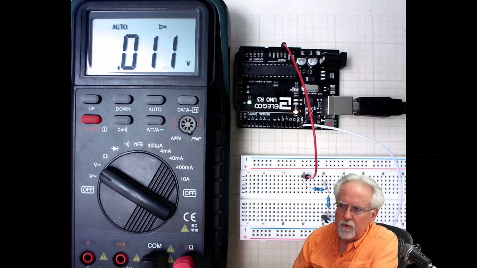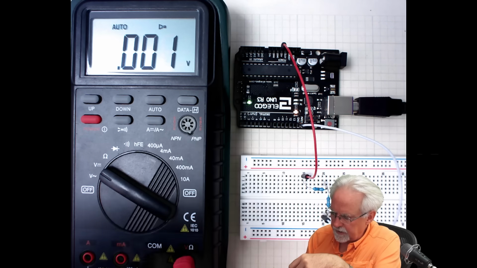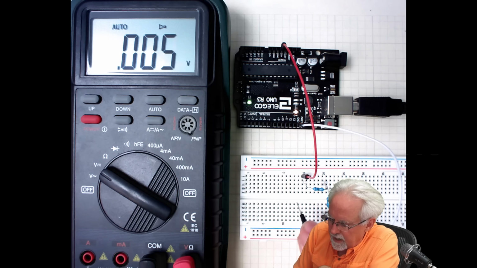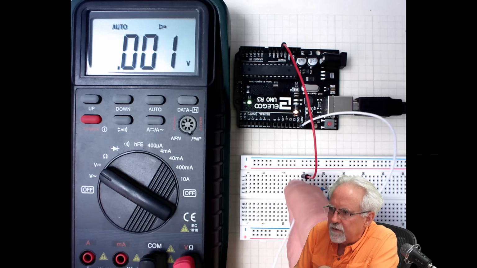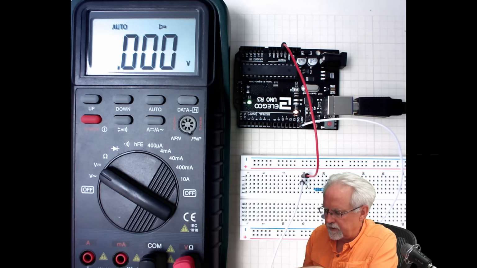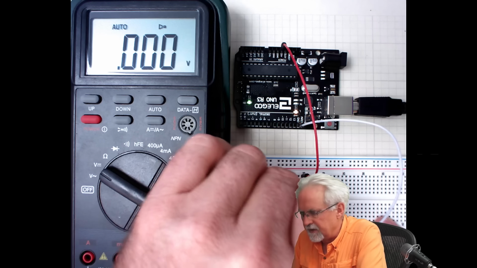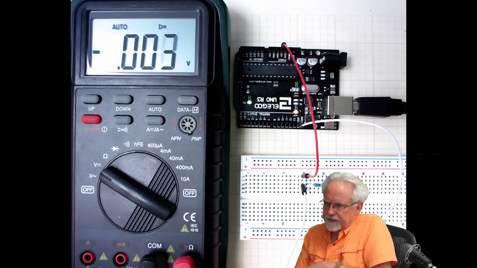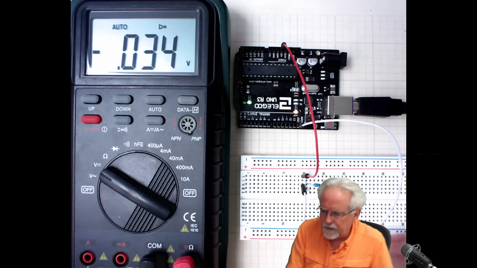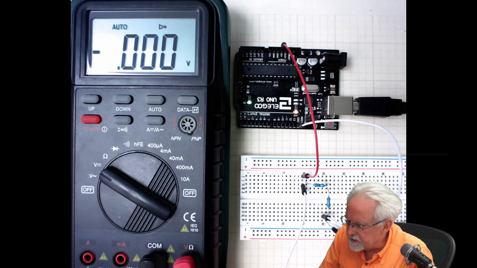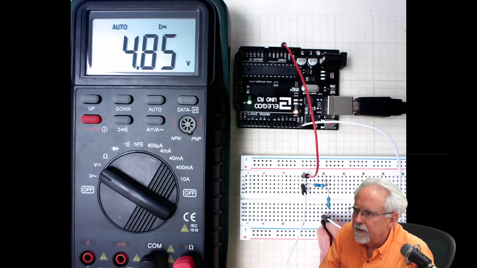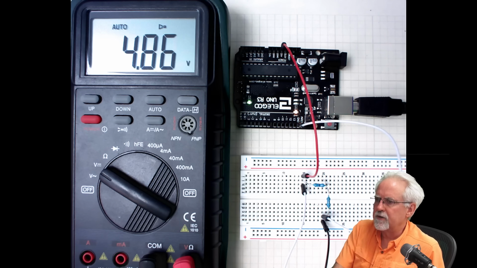So the first thing that I'm going to do is go across the supply. So I'm going to connect to the same column as that red wire, which goes to 5 volts, and then the same column as this white wire. And look at that, I'm measuring the voltage that is coming out of the Arduino.